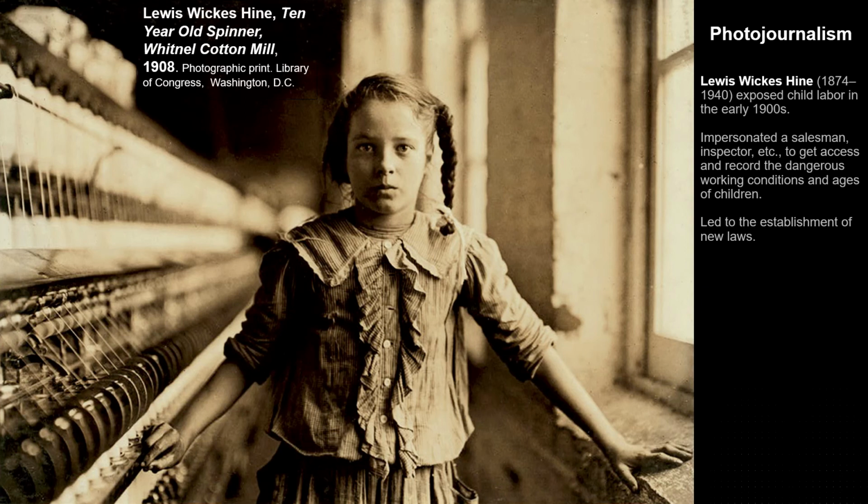And because of his photographs of these child workers, Congress saw these images and passed some foundational labor laws that governed the working practices of hiring children and how many hours they could work and things like that.